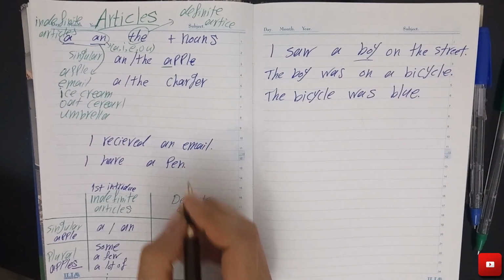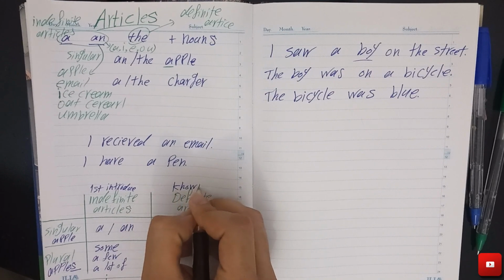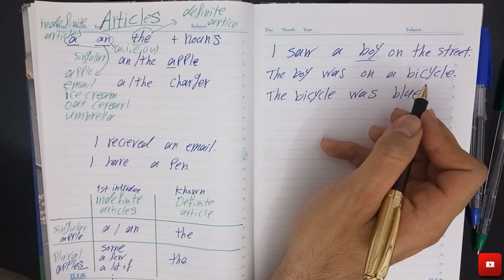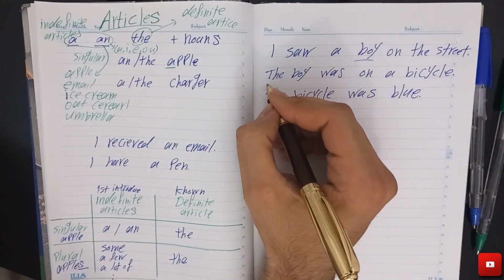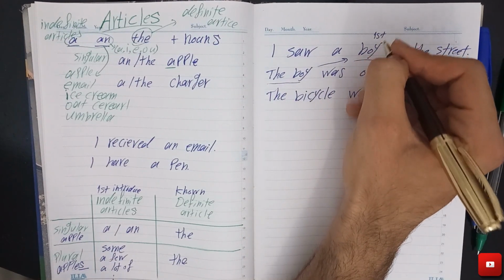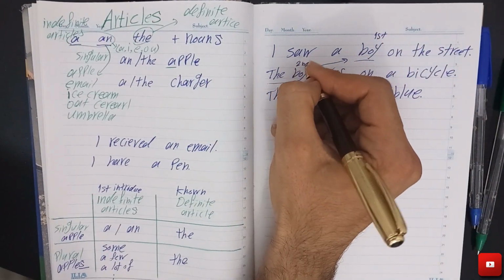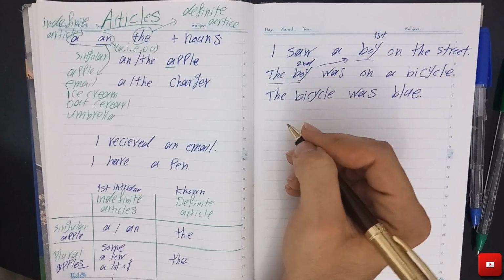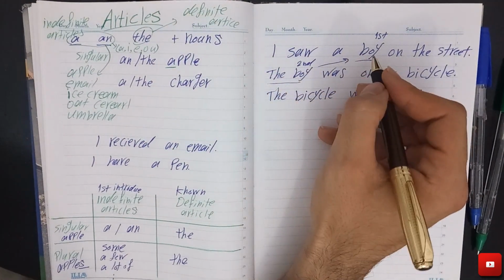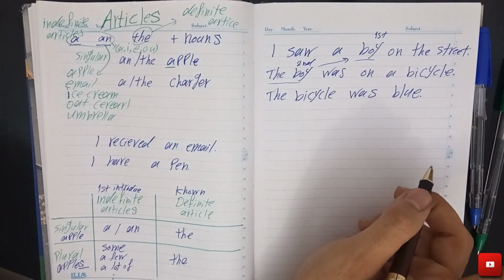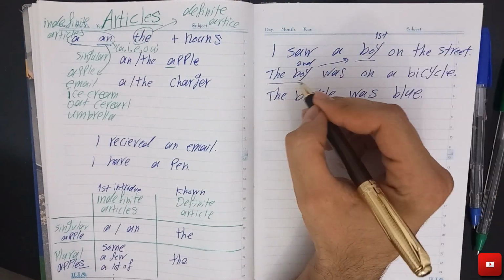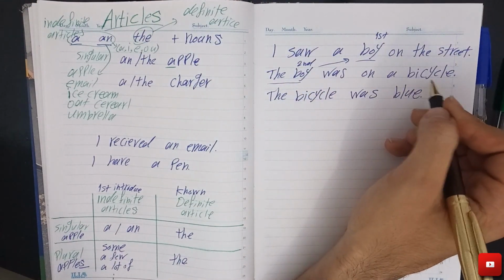We use definite articles to talk about a known noun. What does it mean? The boy was on a bicycle. So the boy. Which boy? This boy. This was first time, and now we use it for the second time. For the second time and third time and fourth time and so on, we use the because we mean this boy, not another boy. When we say the, we mean the boy I saw on the street. The boy was on a bicycle.